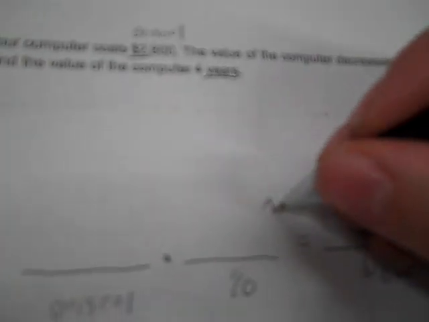All right, so since we have a percentage, we don't make a graph like with the line. We go blank times blank equals blank. So original, percent, and new. Now since it's per year, you need an exponent, okay?